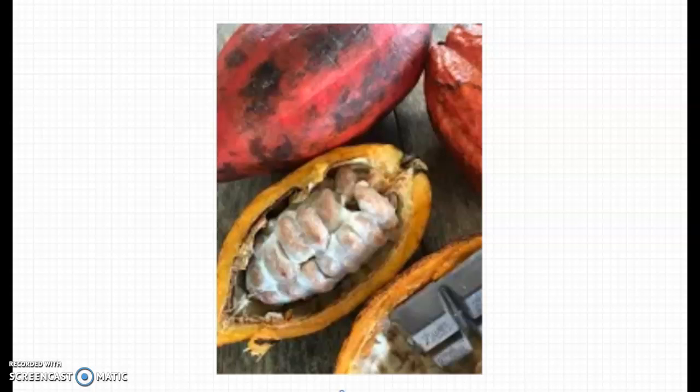From cacao beans to chocolate. Cacao beans grow. A farmer plants many cacao trees. Hard pods grow on each tree. Inside each pod are seeds called cacao beans.